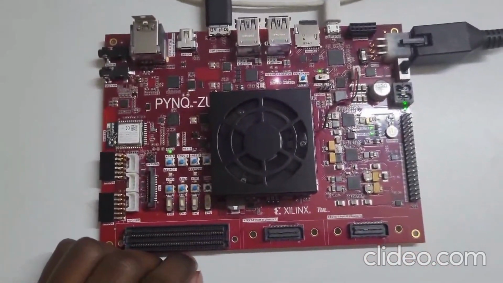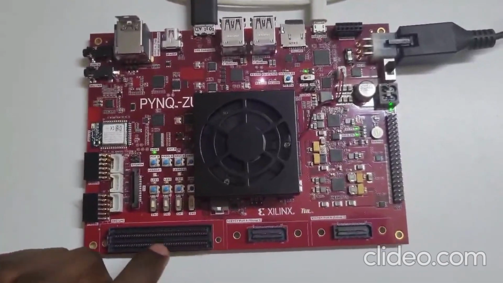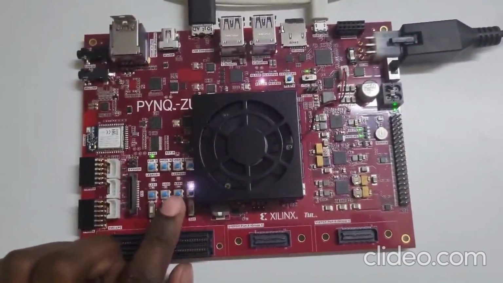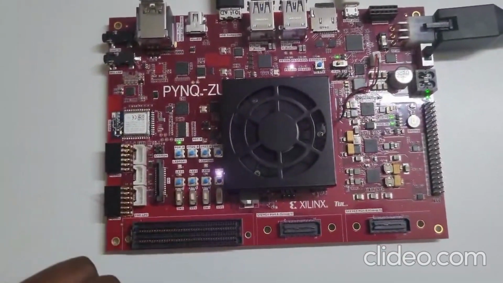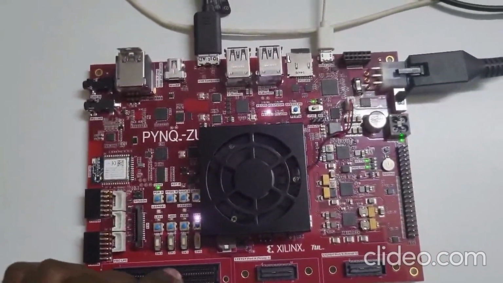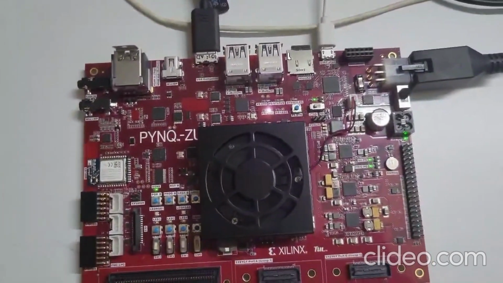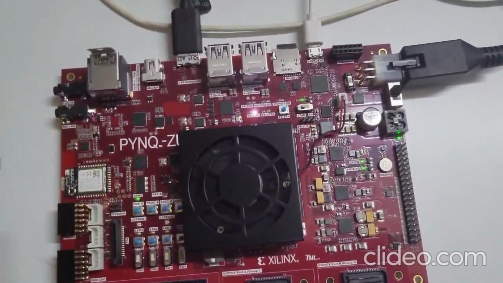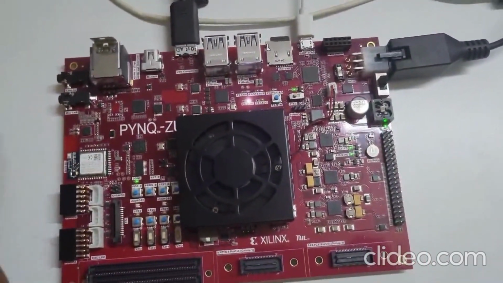Here you can see this is the FPGA I programmed. According to my design, when I turn on the switch 0, the LED 0 should turn on, and this is happening exactly the way we decided. And when I turn off the switch 0, the LED 0 should turn off. That means the FPGA is working the way we intended it to.